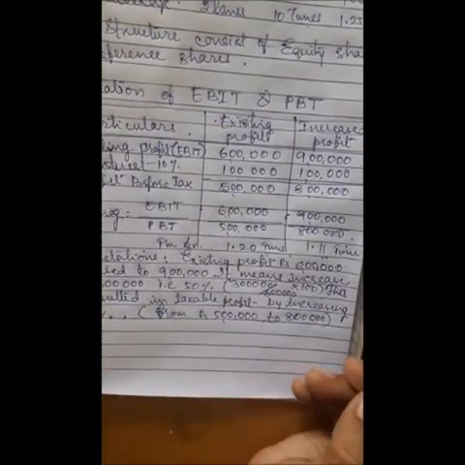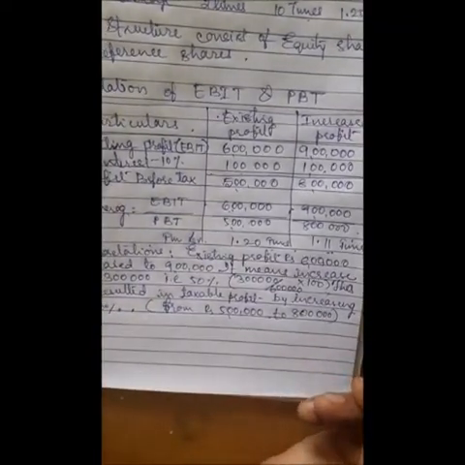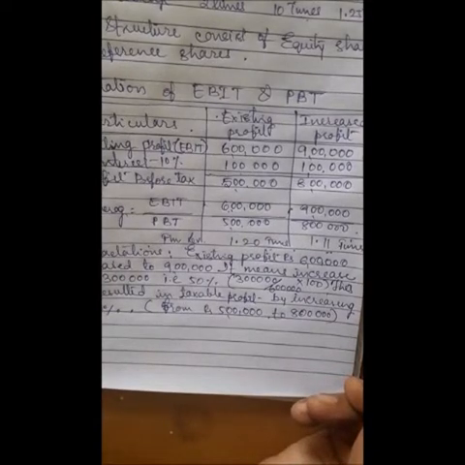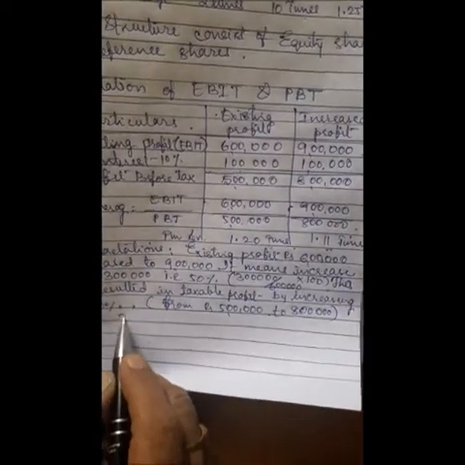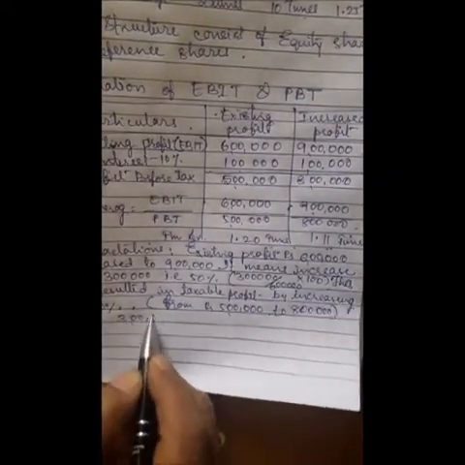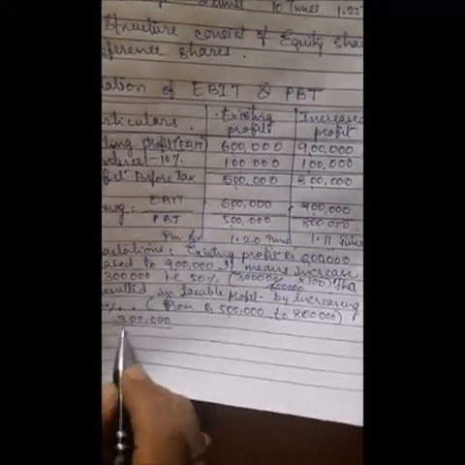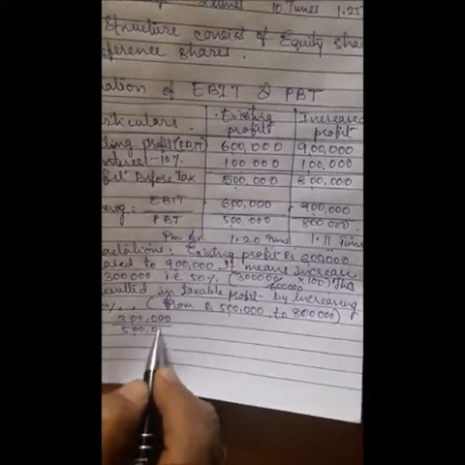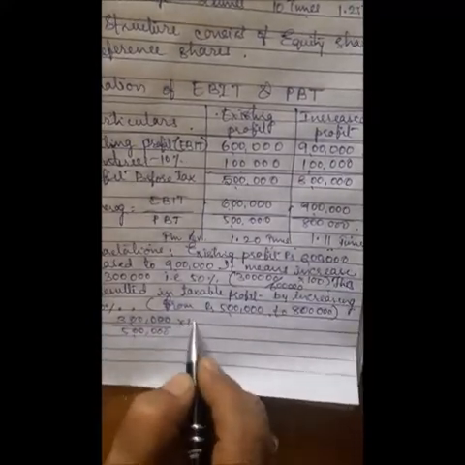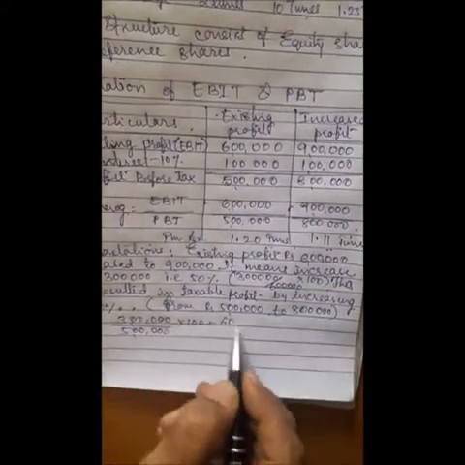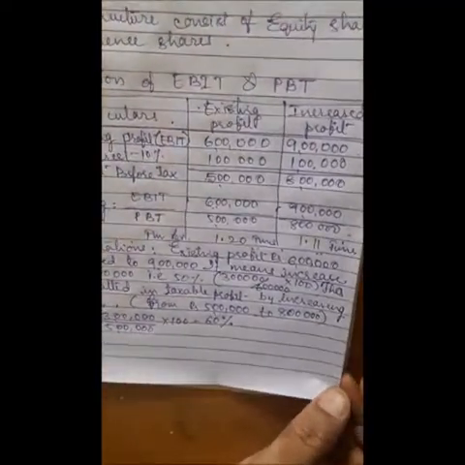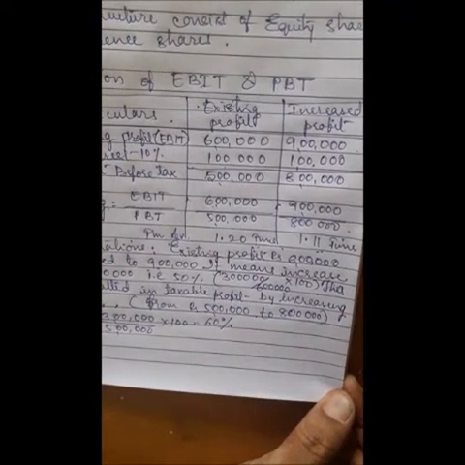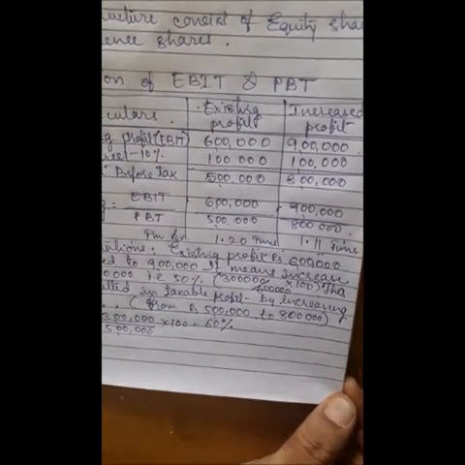See girls, how it has been increased. 60% means here, 3 lakhs divided by 5 lakhs into 100 being 60%. So if there is an increase in the profit, the debt remaining same, the financial leverage is going to come down.